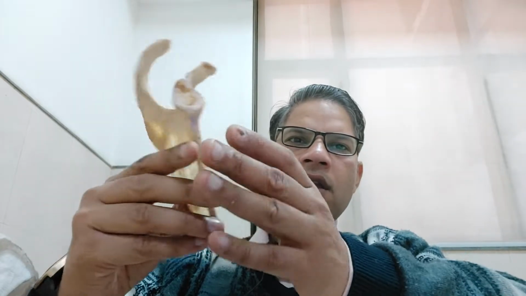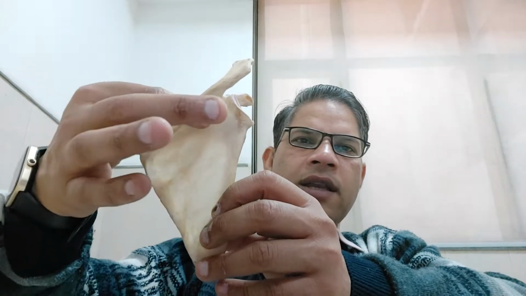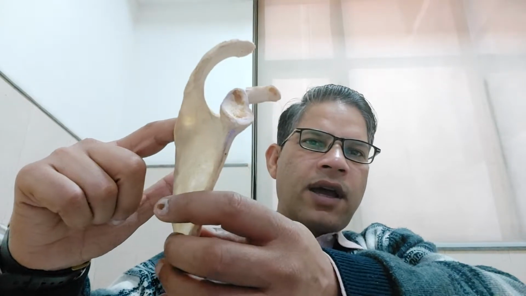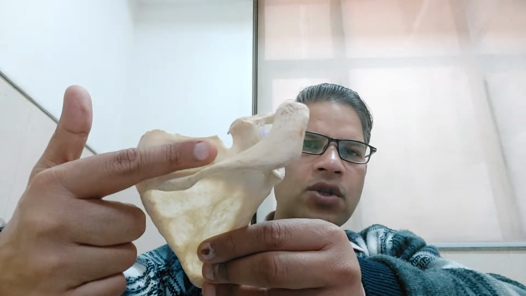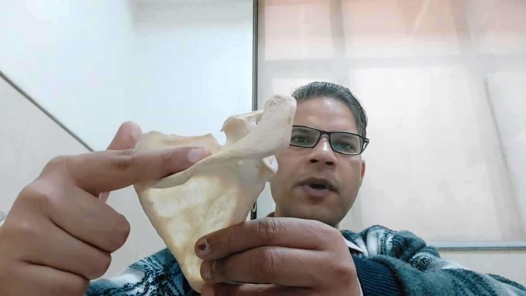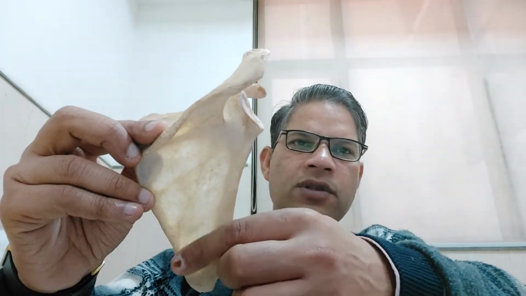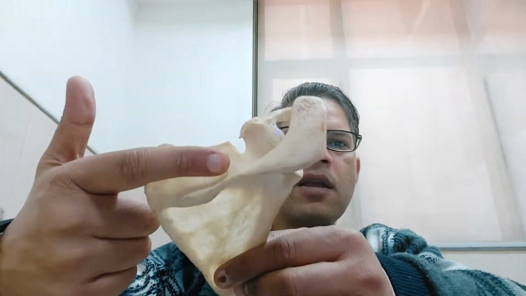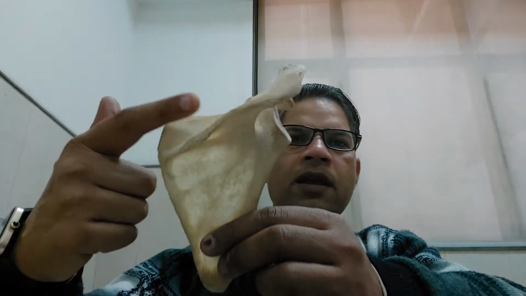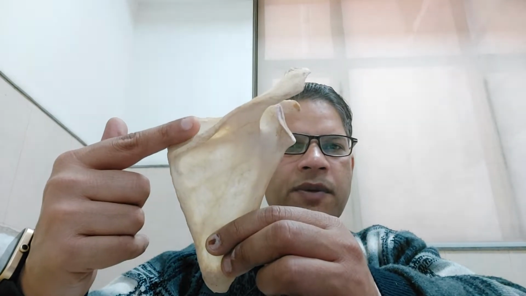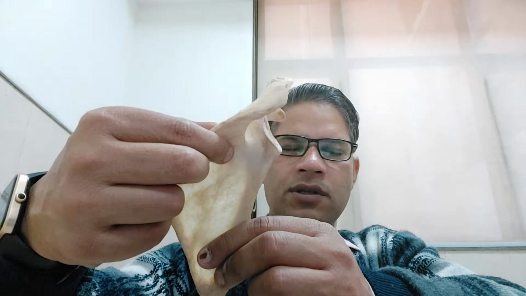We have to hold this bone in such a way that the anterior or costal surface is concave, the posterior surface is convex, and the spinous process is there. This is the posterior surface. The spinous process divides this surface into the supra fossa, above the spinous process, and the infra fossa, below the spinous process. This is the supraspinous fossa and this is the infraspinous fossa. Two fossae are there, the supraspinatus fossa and the infraspinatus fossa, and this is the spinous process.